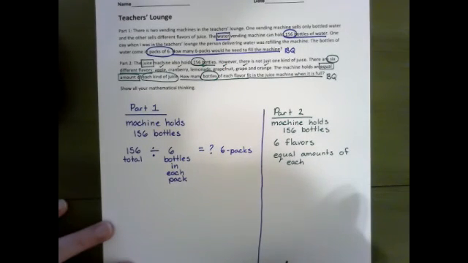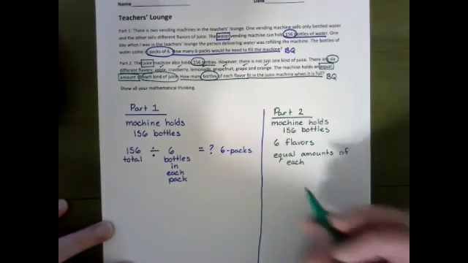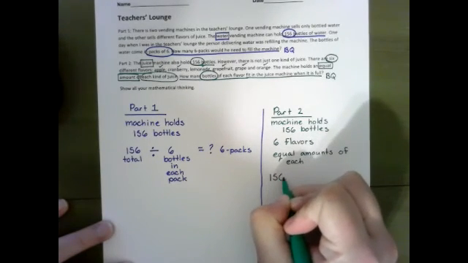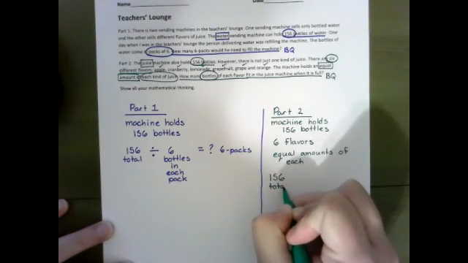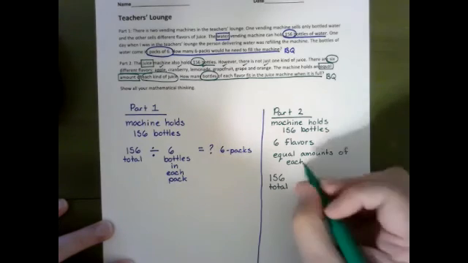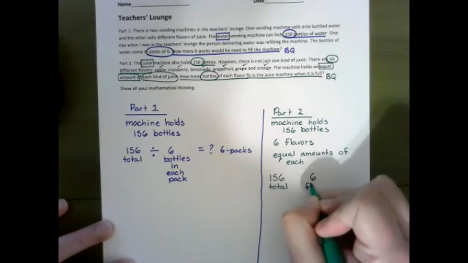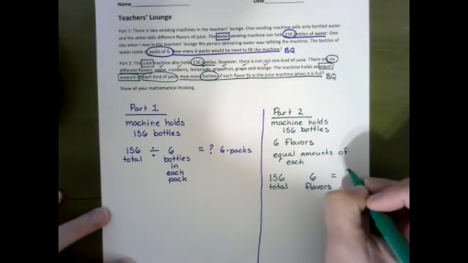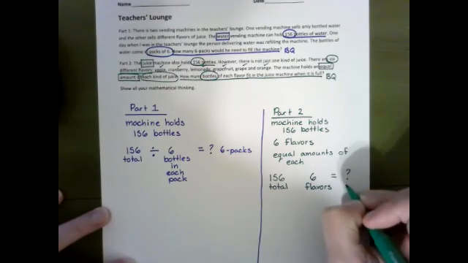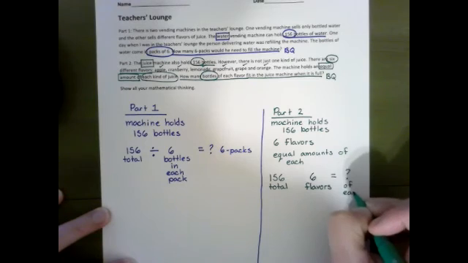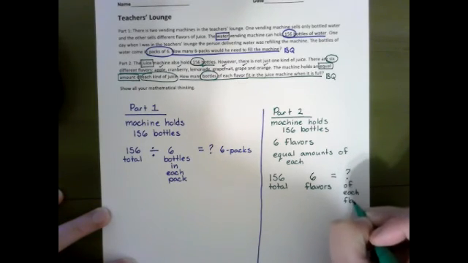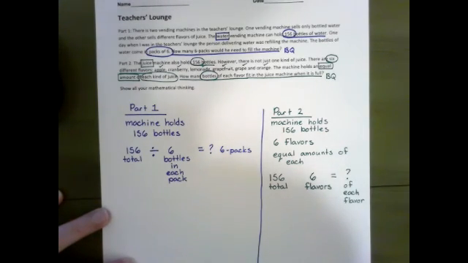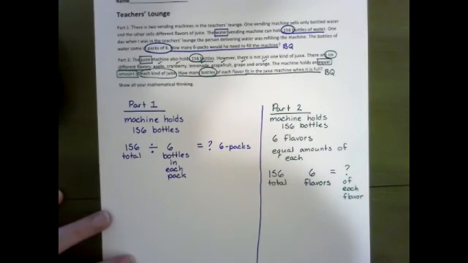What should we start with? Let's start with our total, 156 total bottles. And we know that we have 6 flavors. And that's going to give us the amount of each flavor. So once again, we have to decide, are we going to multiply or are we going to divide?